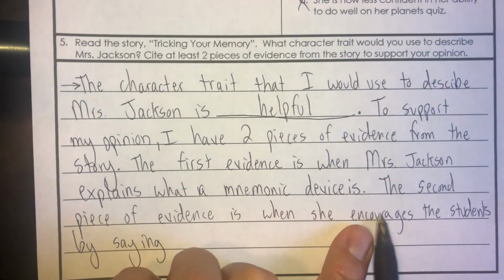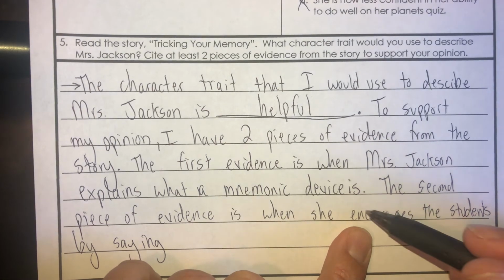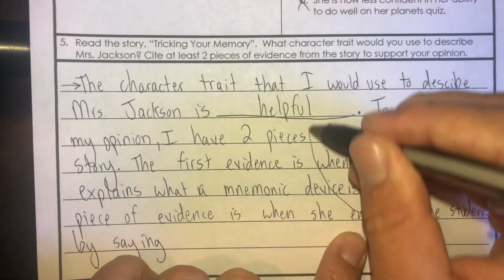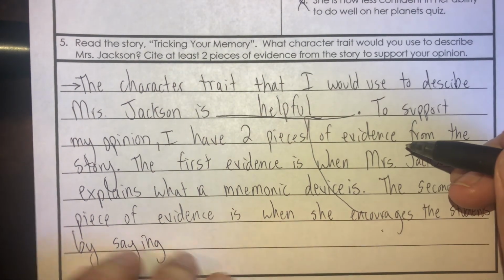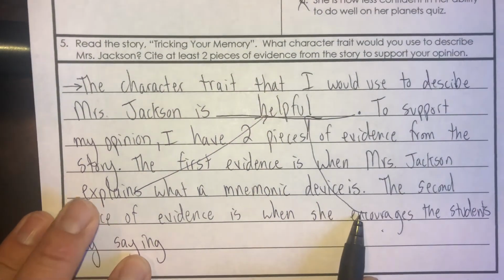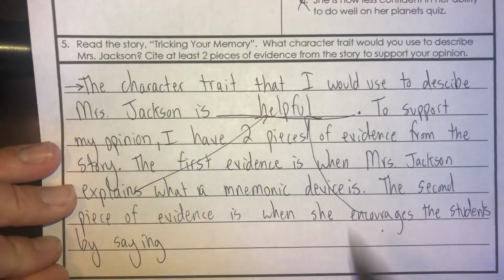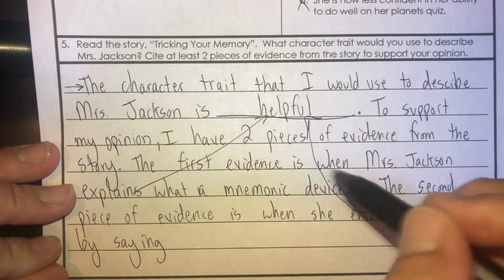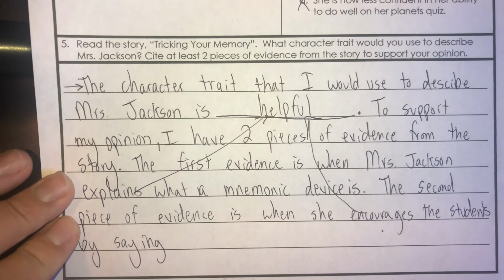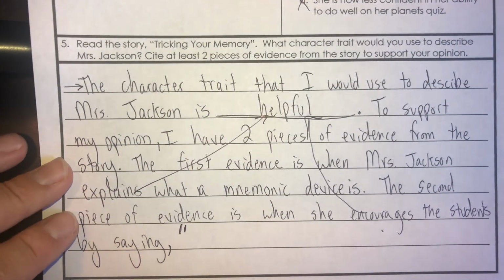Okay, so is encouraging somebody being helpful? Yes. So once again, make sure that whatever evidence you give down here, that it supports your trait. So encouraging somebody is helpful. Explaining something is also helpful. So explaining something to someone is helpful. Encouraging someone is helpful. So make sure you choose a character trait that you can easily defend from the story. The second piece of evidence is when she encourages the students by saying, comma, here's where I'm going to use a direct quote right from the story.